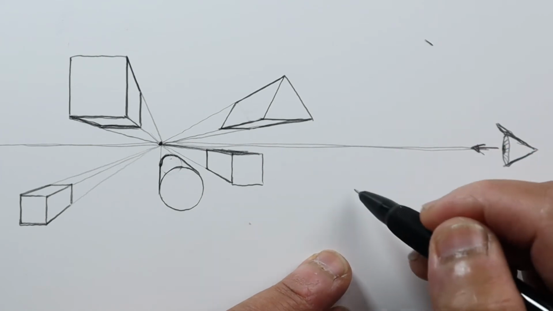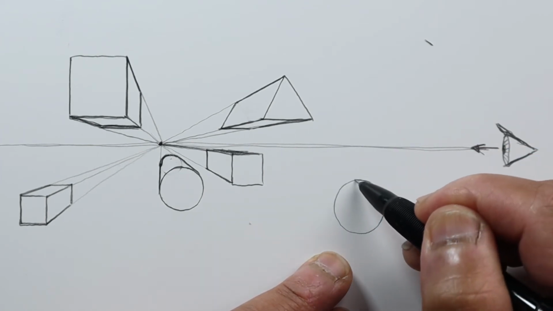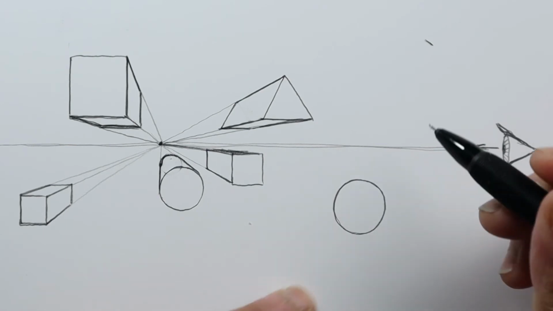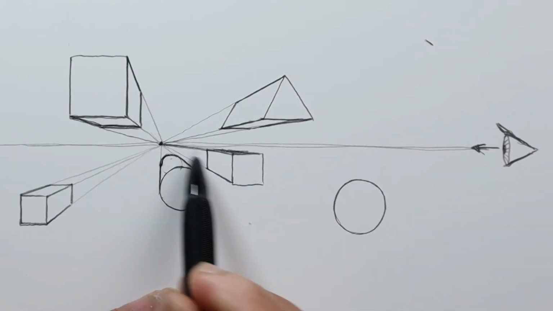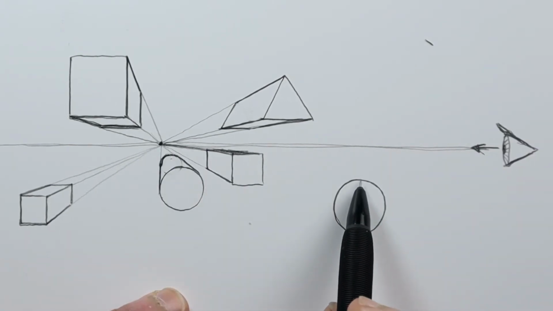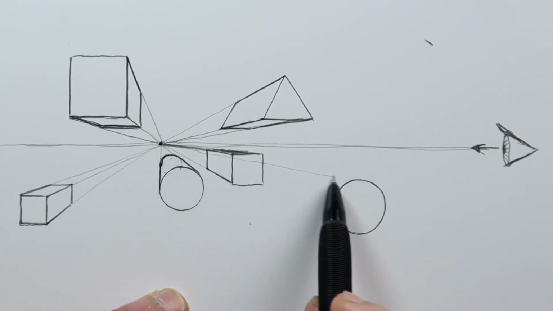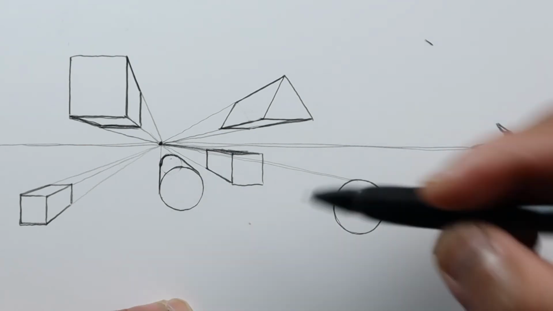Let's draw a circle down here and draw another cylinder. Again, we'll draw a reference line from the circle to the vanishing point, just lightly, and another one here.